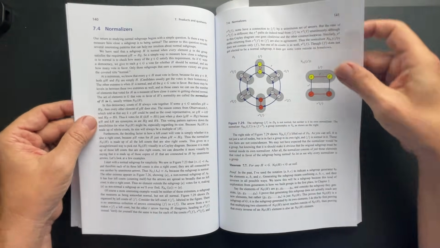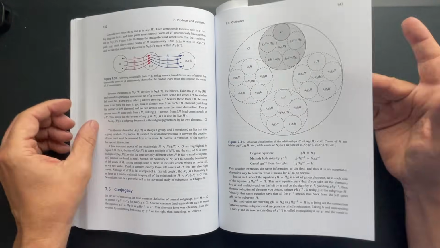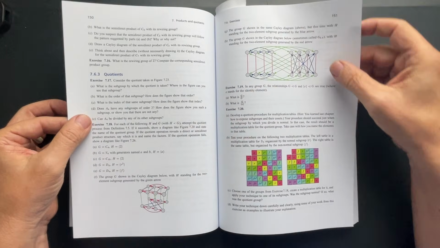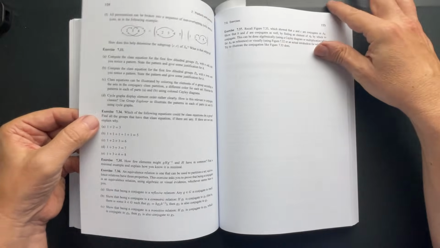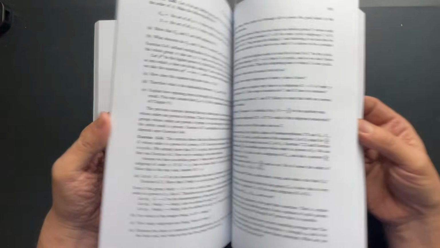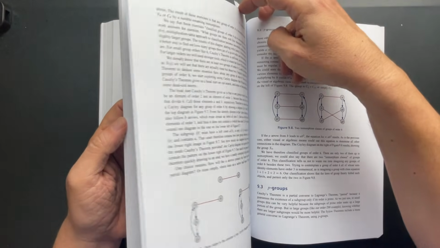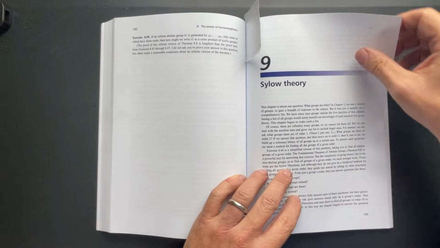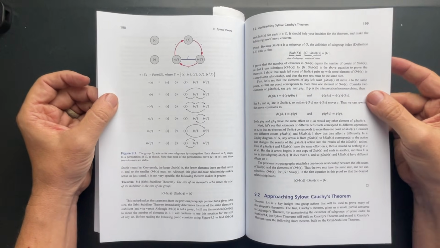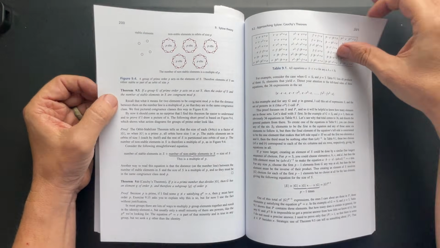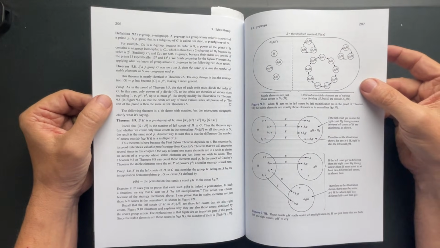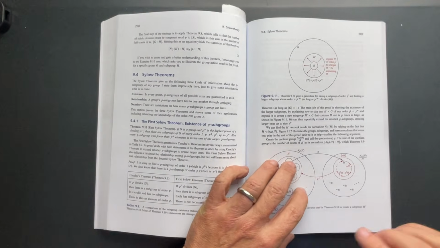It is just mind-blowing how many diagrams this author has. And then in the case of the Sylow theory, I'm going to mention this in a separate video. I'm going to make a video only about the Sylow theorems in various abstract algebra books. All right, so I'll stop here.